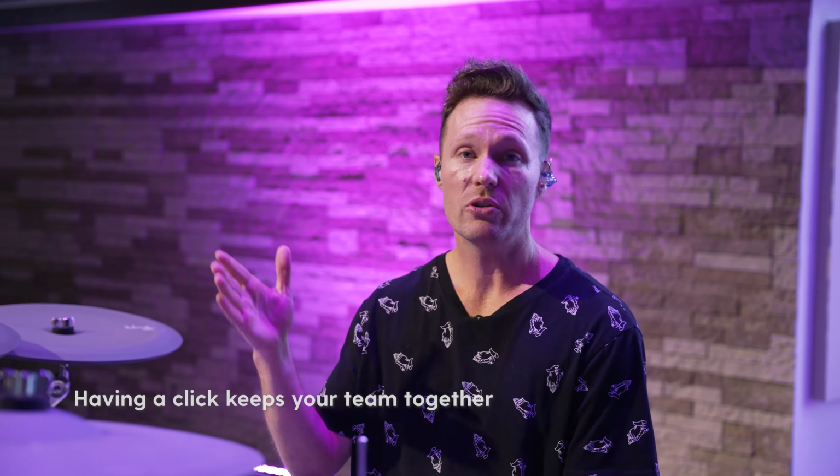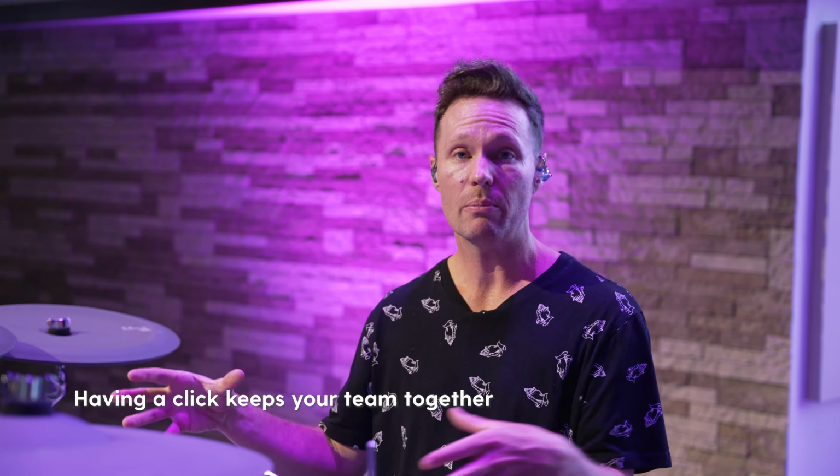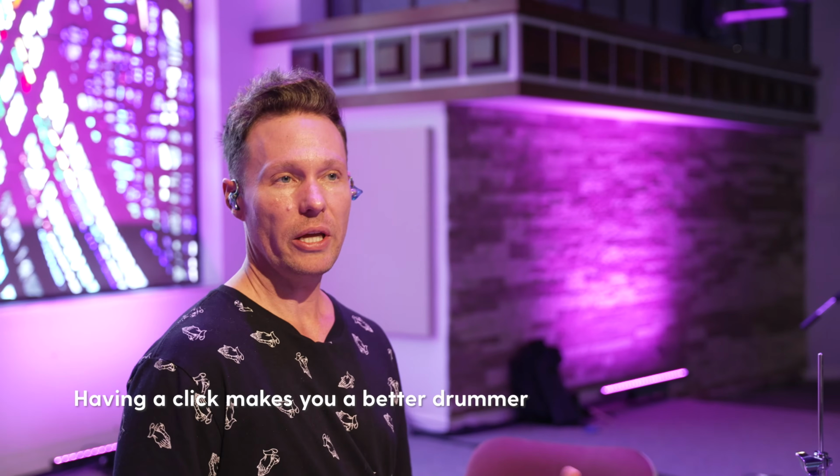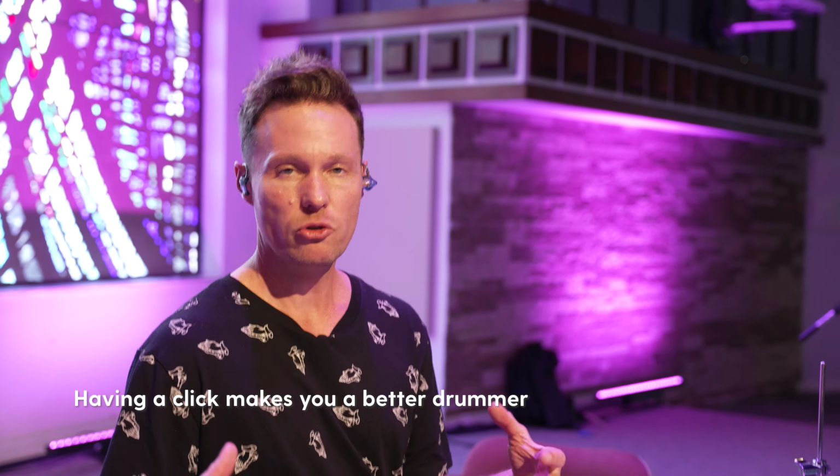So one of the benefits of using a click is that it keeps you and the team together. Everybody's focused on that same baseline, you're on the same playing field, and you're able to tie in together. Another benefit of using click is it's going to make you a more solid drummer.